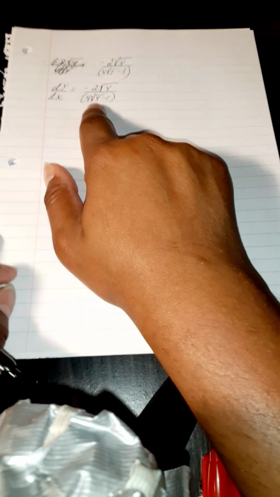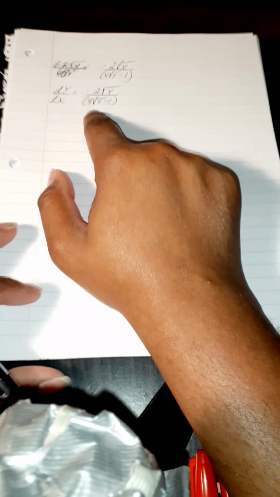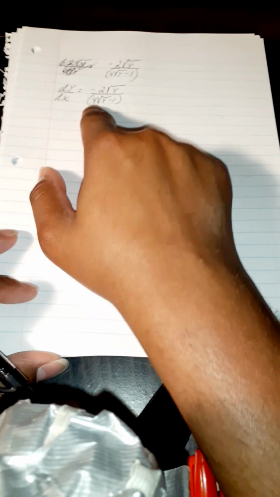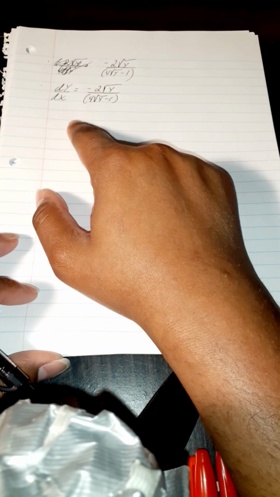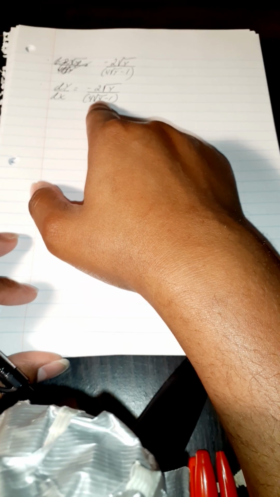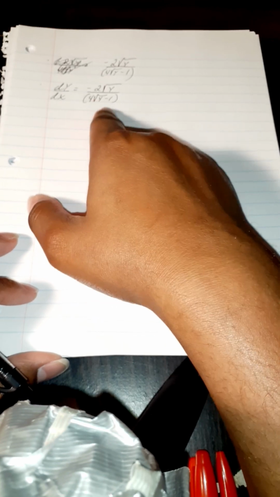Okay. But let's clean this up because we don't want square roots in the denominator. That's typically going to be a big no-no. So the way to get rid of that is by multiplying by the conjugate. Just go ahead and multiply both the numerator and denominator by the conjugate of this denominator, 4 times the square root of y minus 1. So we'll multiply that by 4 times the square root of y plus 1.